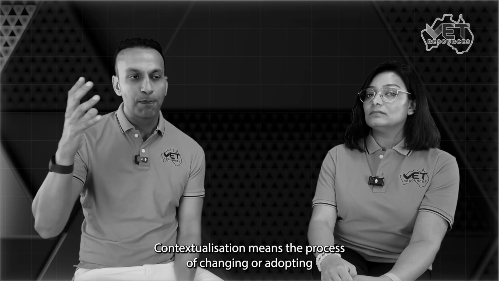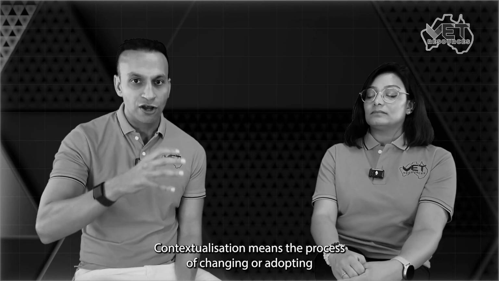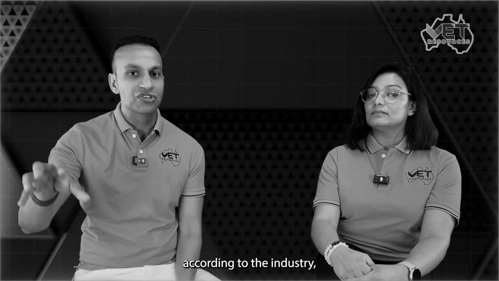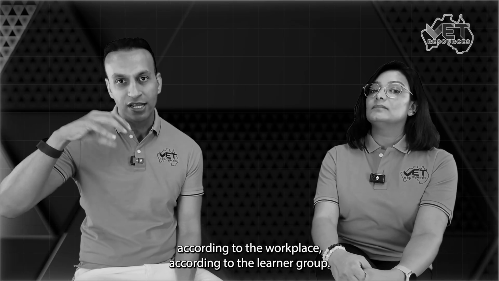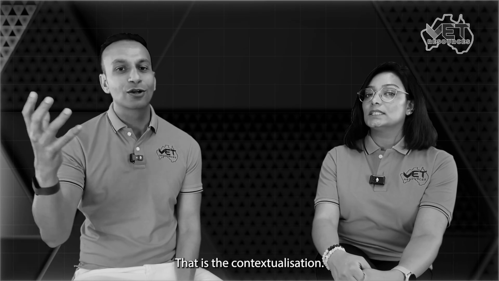Contextualization means the process of changing or adopting according to the industry, according to the workplace, according to the learner group. That is the contextualization.